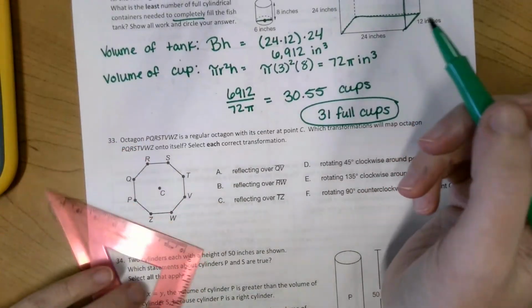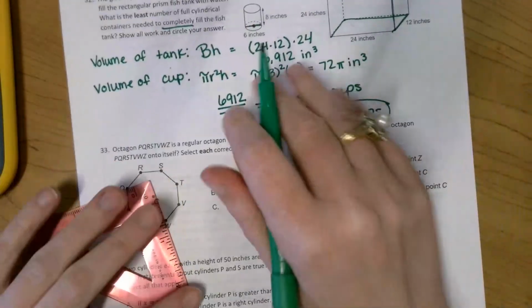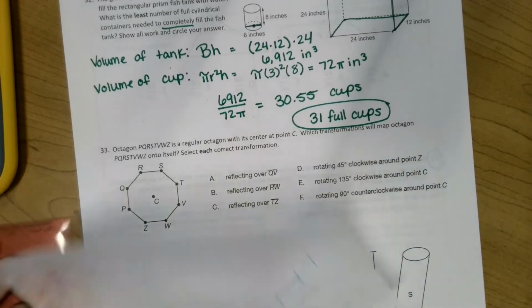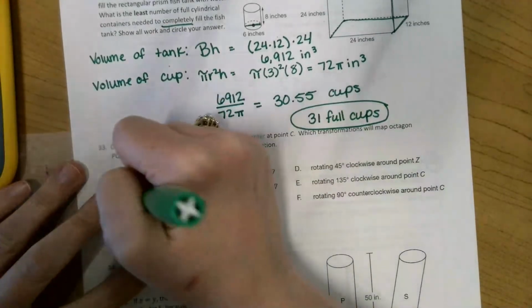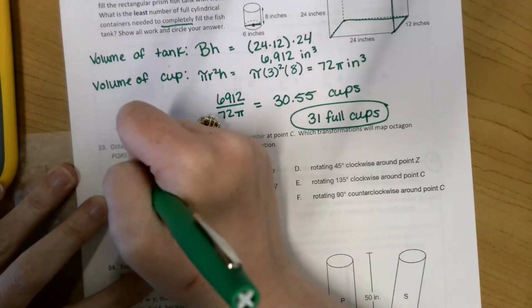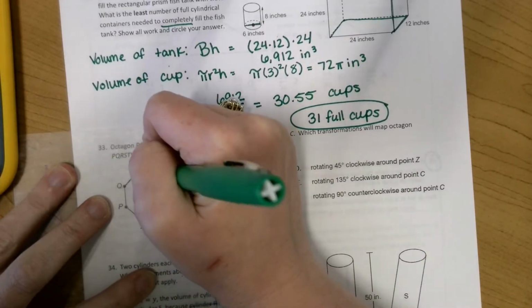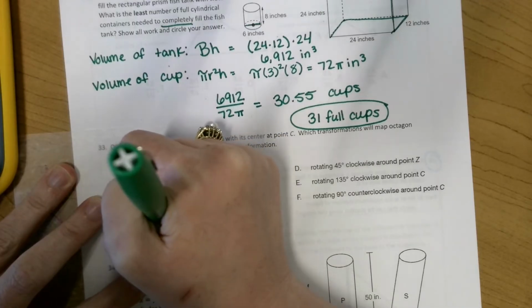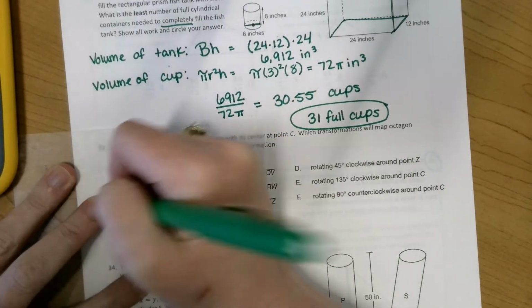if we reflect over QV, so what I'm going to do, let me find my patty paper real quick. I know I didn't need it last time. I don't really need it this time. We can do it without it, but why? Okay. We're going to trace this as best we can. Now, this is printed, so there's a possibility that it didn't print perfectly.